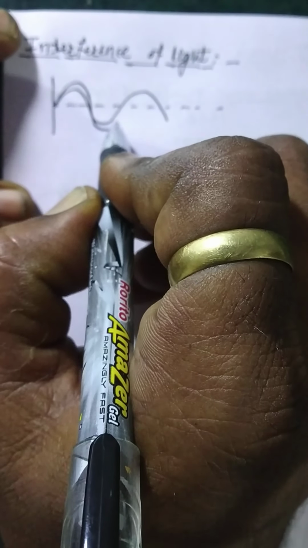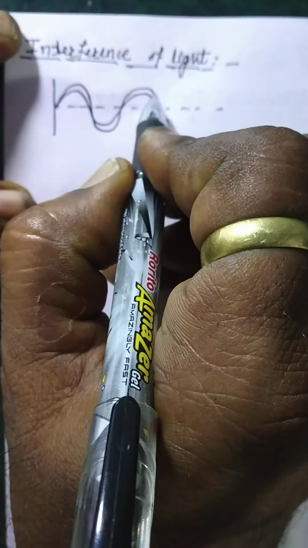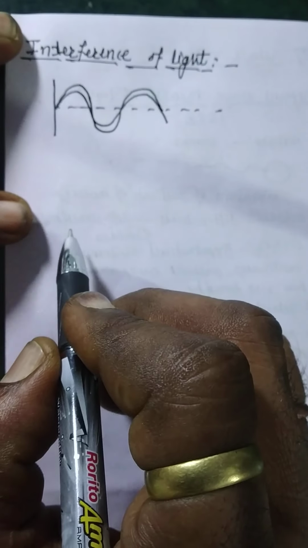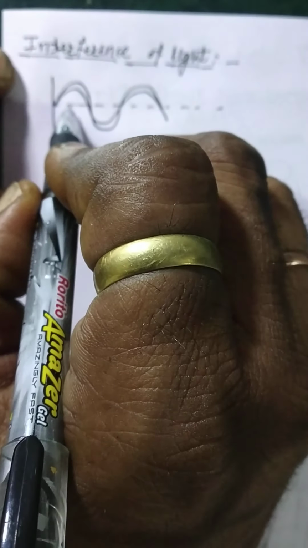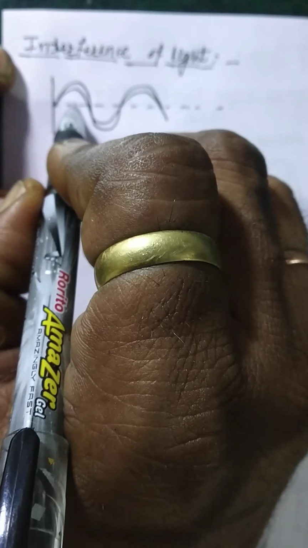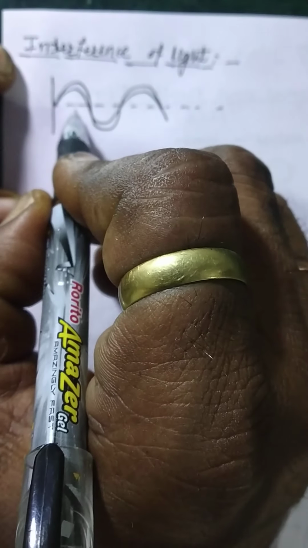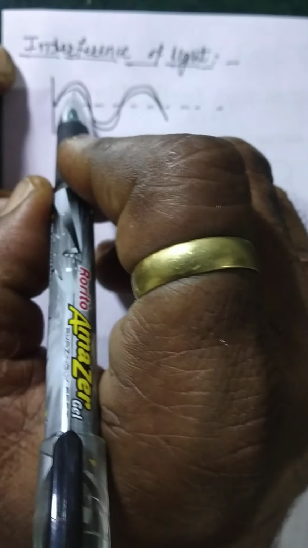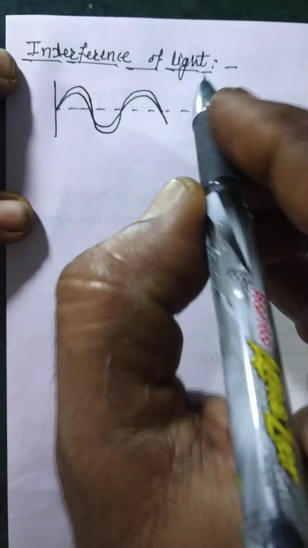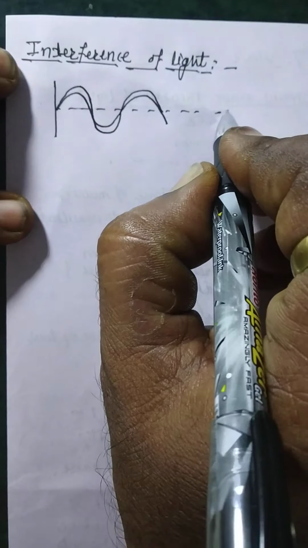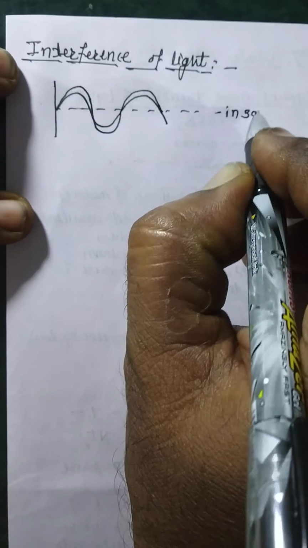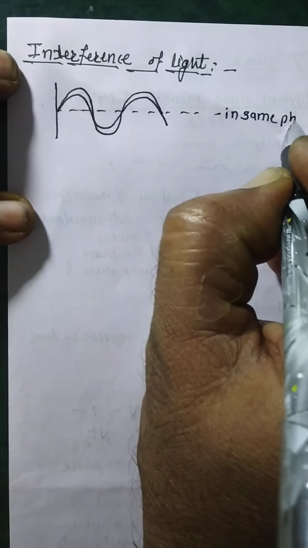This one as one another wave like this. Both waves are along same direction. Means vibrations of both waves are along same direction. Therefore, such waves are called as in phase or in same phase.